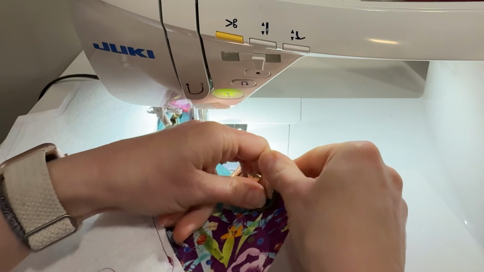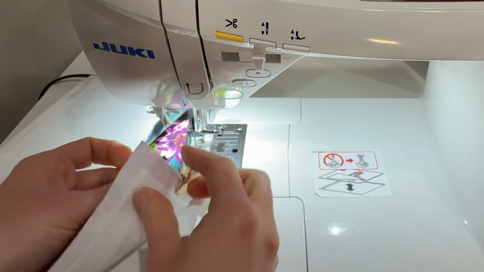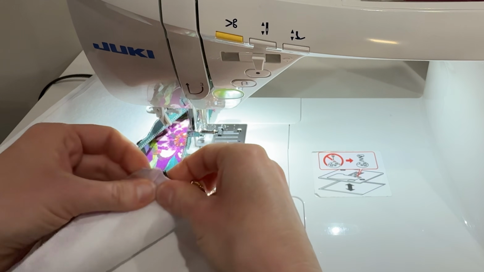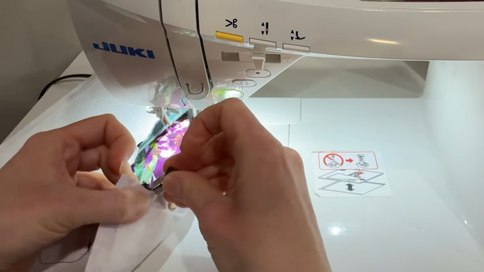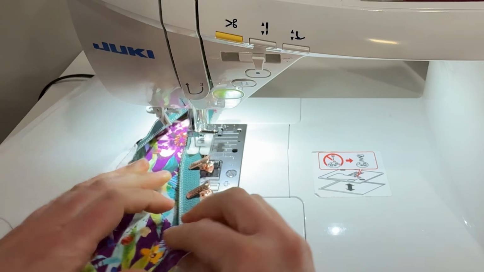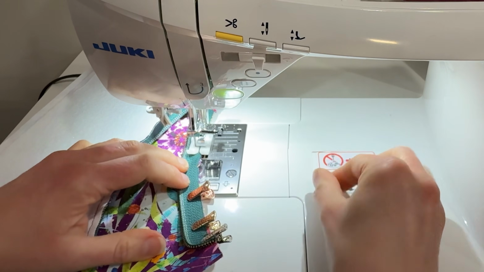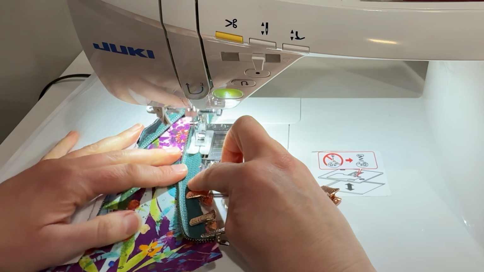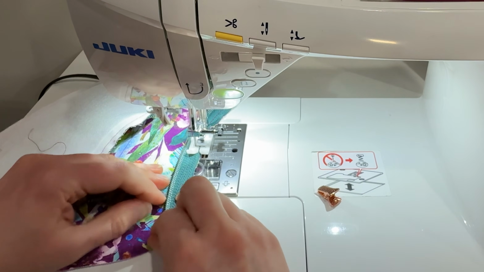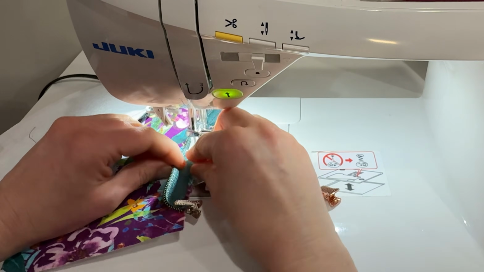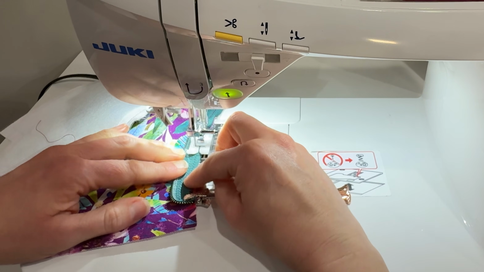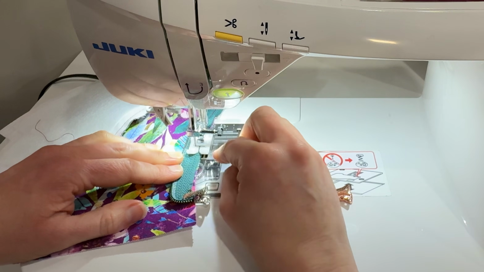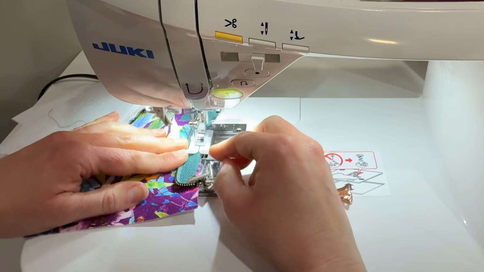You want to make sure that the other end is staying matched up with the mark on your exterior. You can baste the very ends first if you like, if you're having trouble with them shifting while you're sewing. I'm just using the snips in the zipper tape to help it ease around that curve.